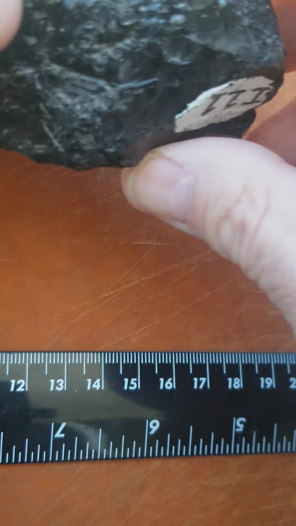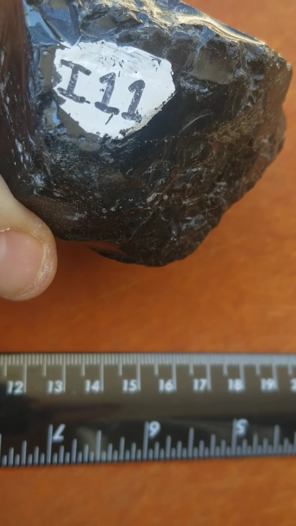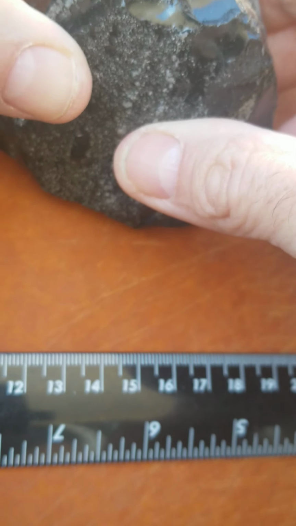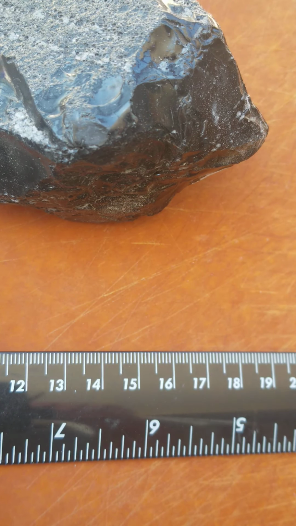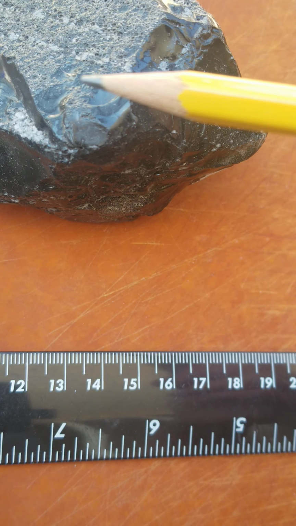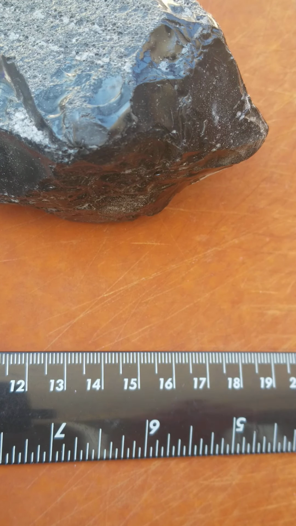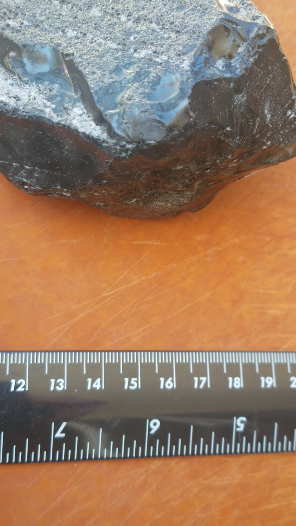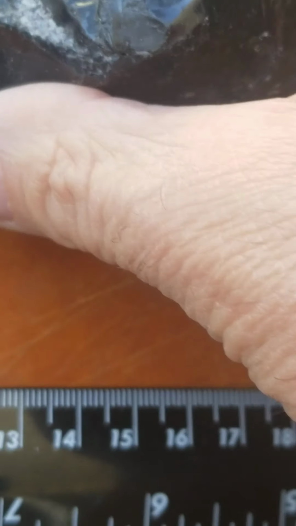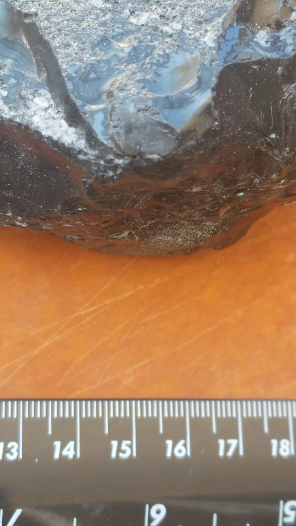Okay, I'm going to move on to the glassy rocks. This is I11, and I'll kind of put it down there. Probably you know at a glance what this is. You can see the kind of shiny glassy texture here, and that kind of divot-shaped fracture is known as a conchoidal fracture. Let me see if I can focus in on that a little bit and even zero in. There we go. So this glassy rock clearly exhibits conchoidal fracture.